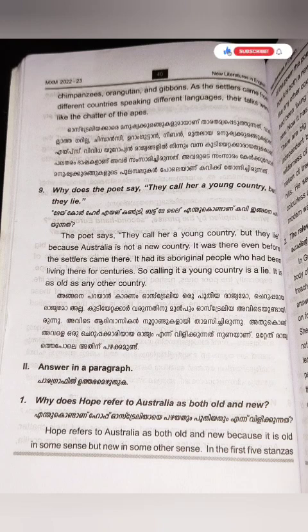9. Why does the poet say 'they call her a young country but they lie'? The poet says they call her a young country but they lie because Australia is not a new country. It was there even before the settlers came there. It had its aboriginal people who had been living there for centuries. So calling it a young country is a lie. It is as old as any other country.